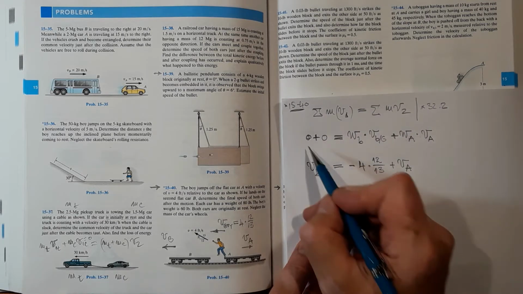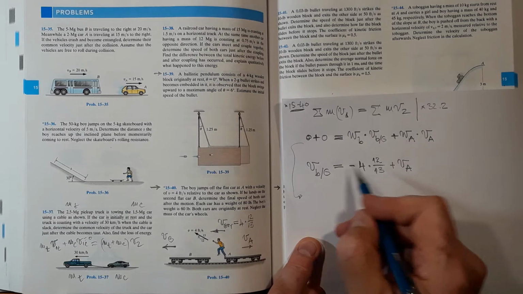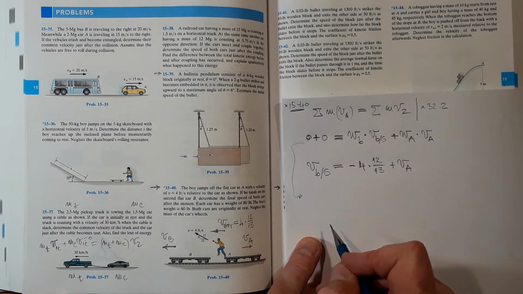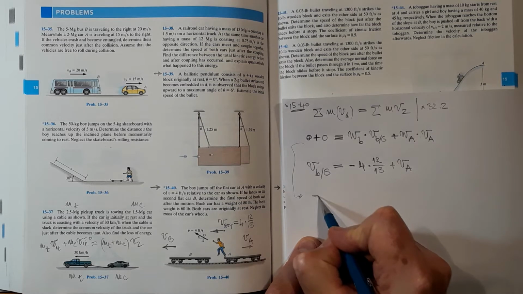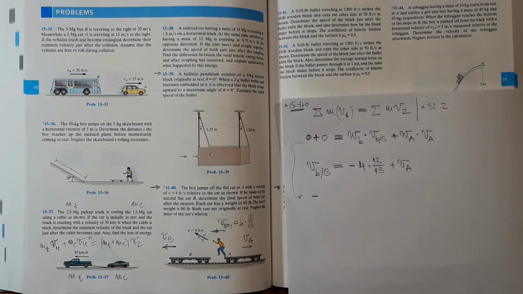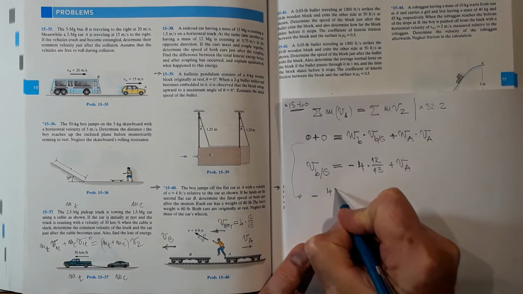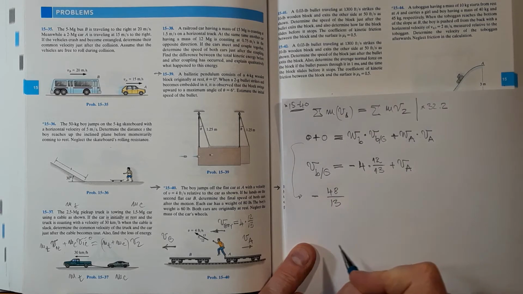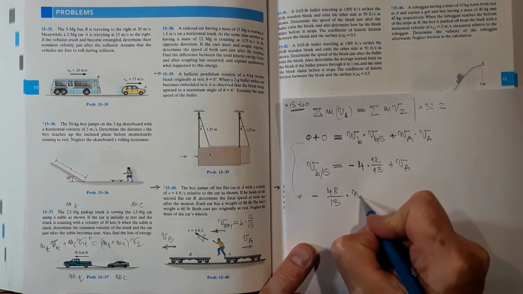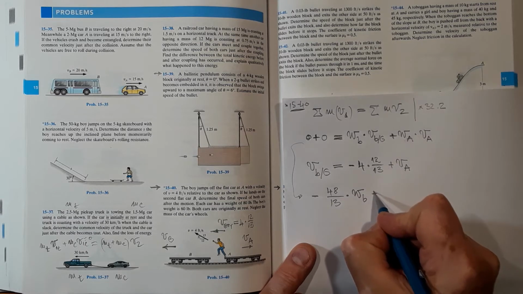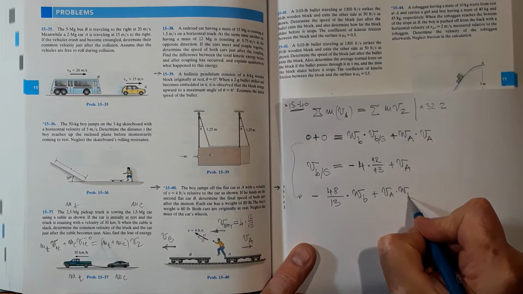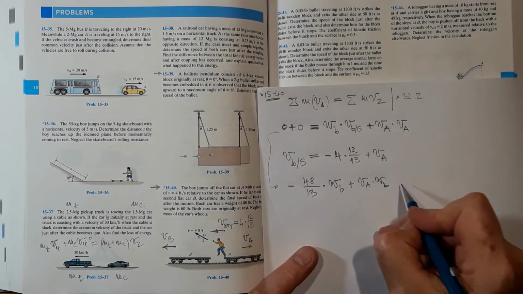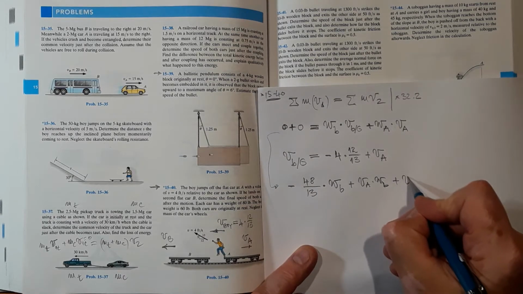So the above equation now becomes, and let's move 0 to the right, so I have negative 4 times 12, that's 48 over 13, times the weight of the boy, plus the velocity of A times the weight of the boy, and then plus the velocity of A times the weight of A equals 0.